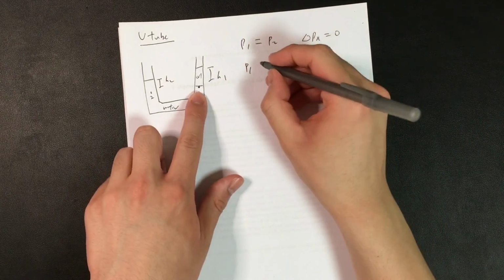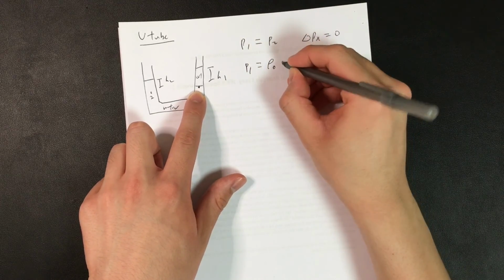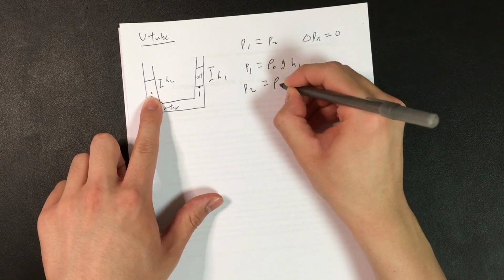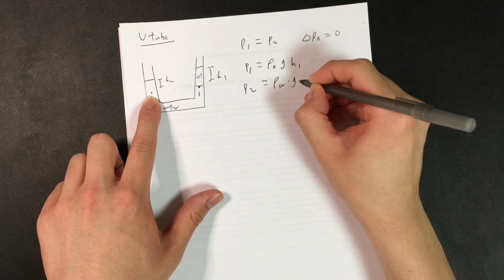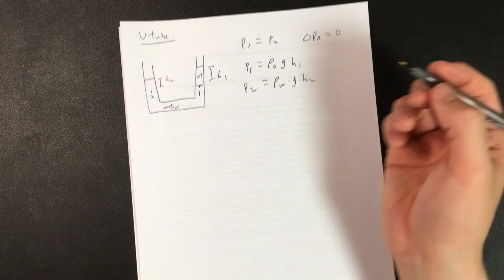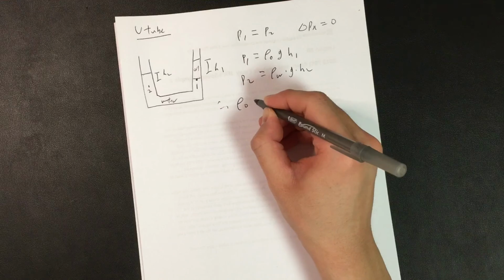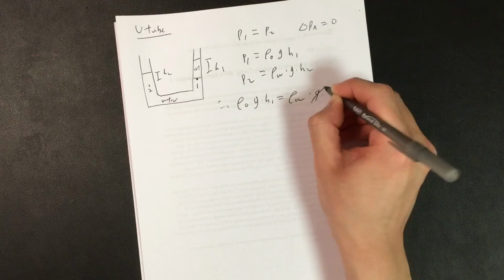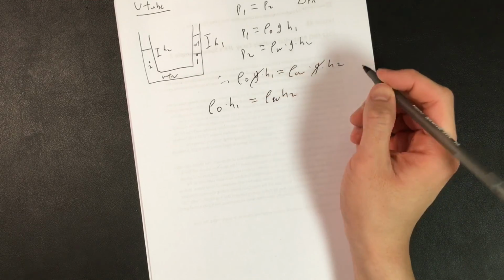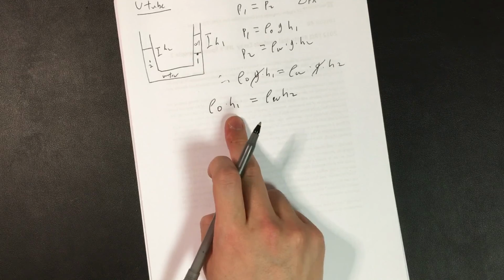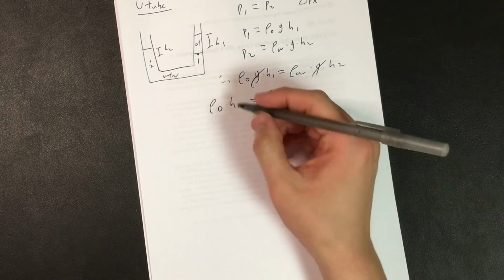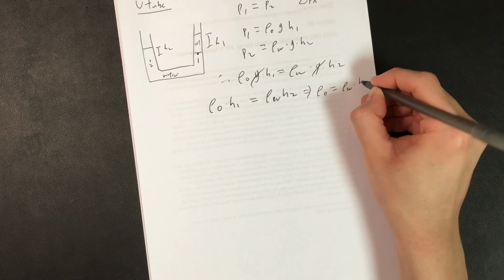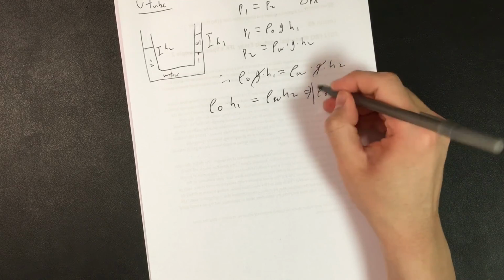The gauge pressure at point 1 equals density of oil times g times h1, and the gauge pressure at point 2 equals density of water times the gravitational acceleration times h2. And therefore, rho oil times g times h1 equals rho water times g times h2. Canceling out the gravitational acceleration, rho of oil times h1 equals rho of water times h2, in which we can calculate the density of oil by multiplying density of water by h2 divided by h1.